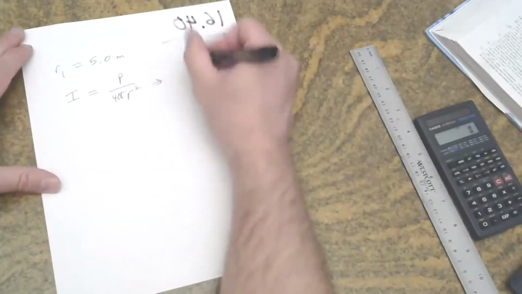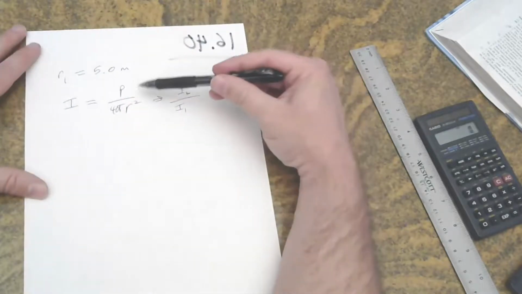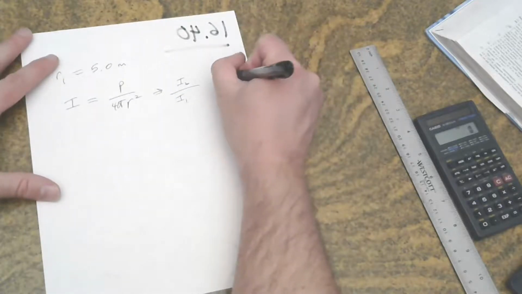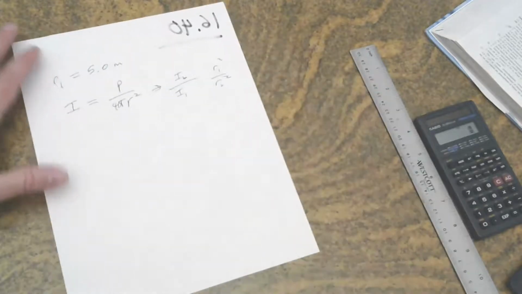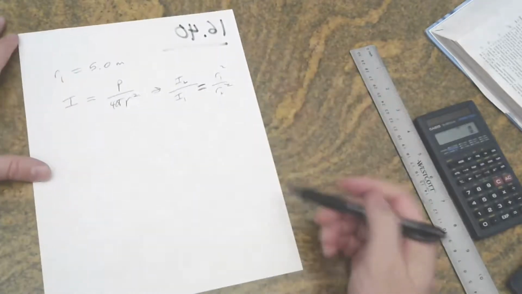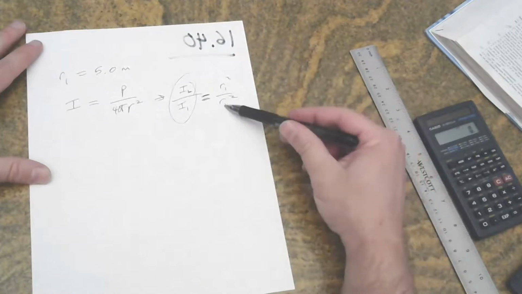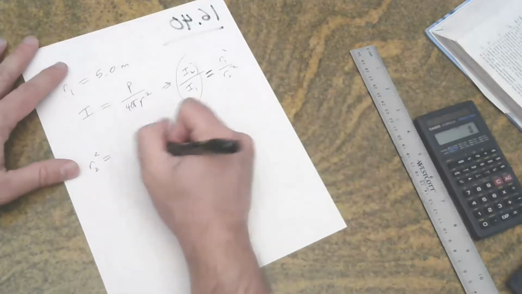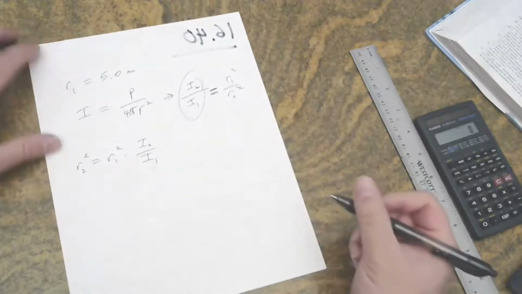And that means that if we compare the intensity at distance 2 to the intensity at distance 1, you can see the P's will cancel, the 4 pi's will cancel, and we'll have R1 squared over R2 squared. I need the equal sign, don't I? And we've already determined this ratio. What are we solving for? R2 in terms of R1. So R2 squared is equal to R1 squared times I2 over I1.